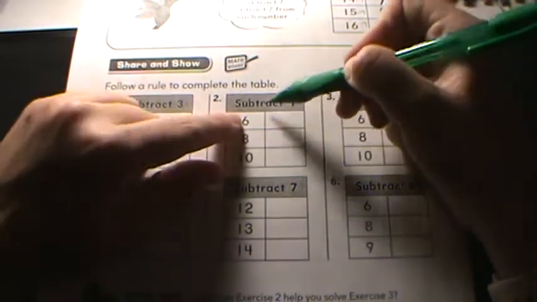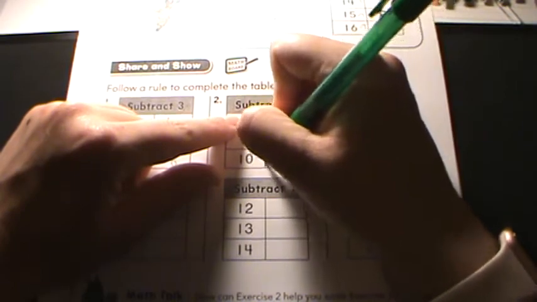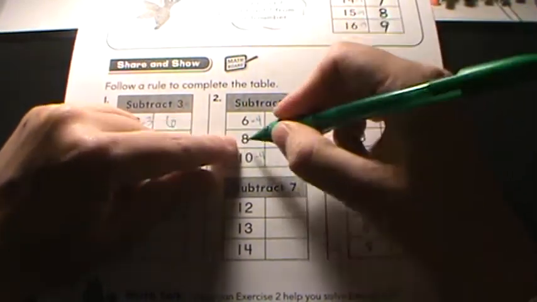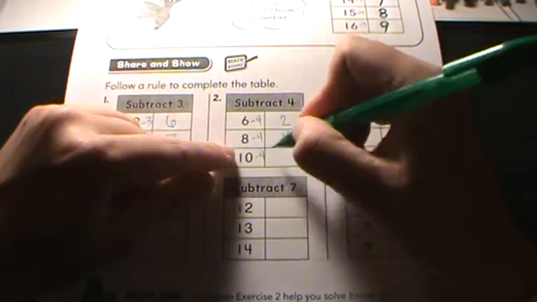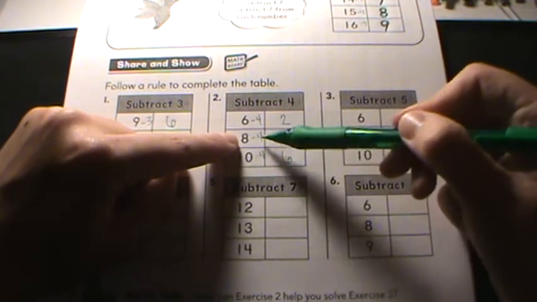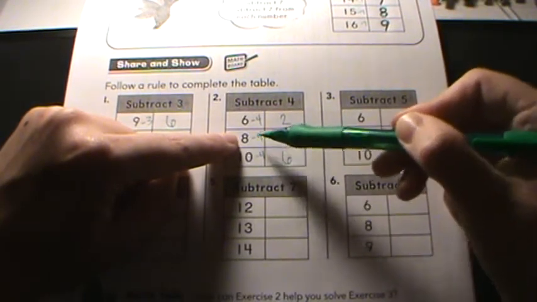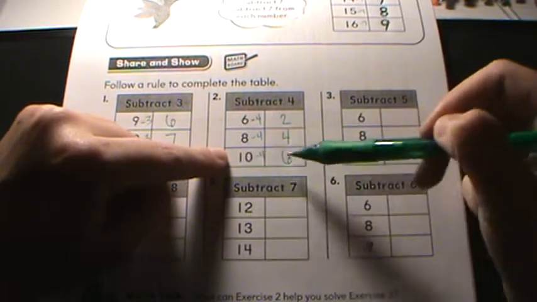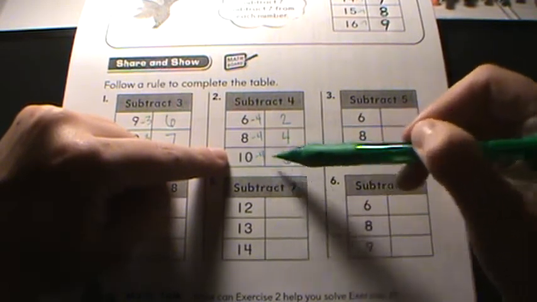So the rule here is subtract 4. So we're going to take away 4 from each of these numbers. 6 minus 4 is 2. 8 minus 4 is 4. 10 minus 4 is 6. So I can use my knowledge about doubles. 4 plus 4 equals 8. I can use my knowledge about sets of 10. 6 plus 4 equals 10 to help me.